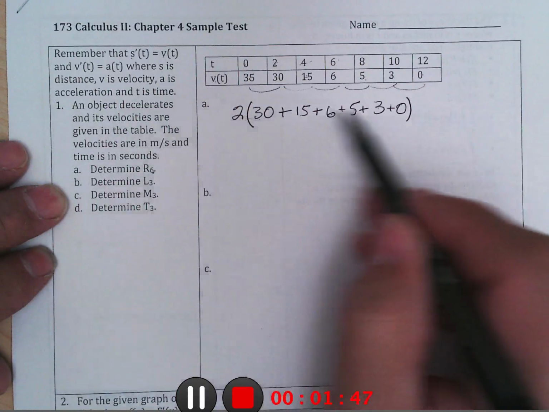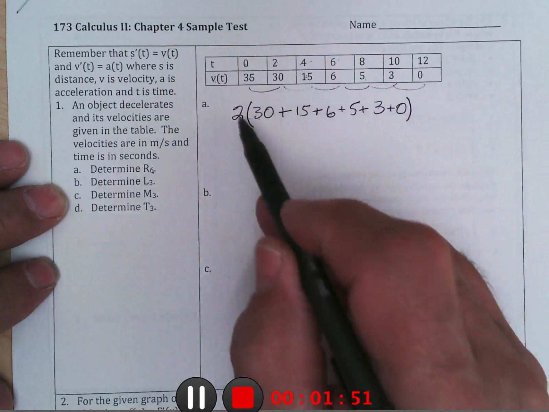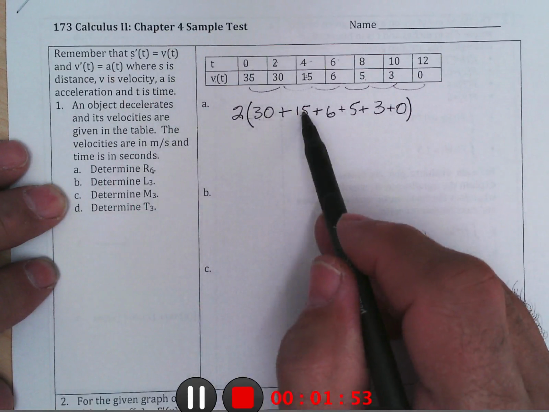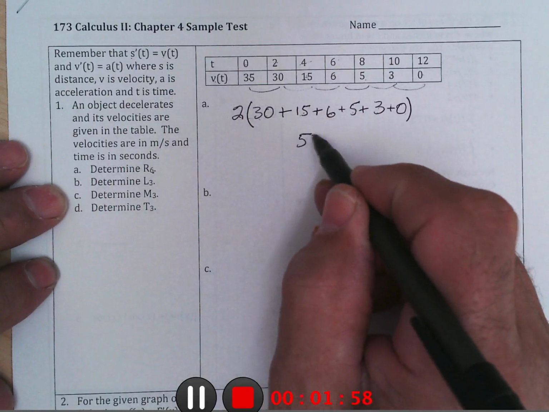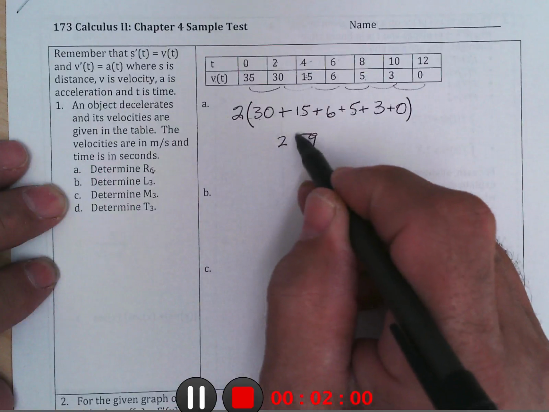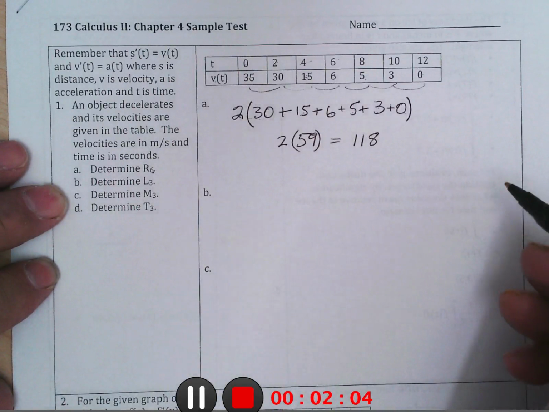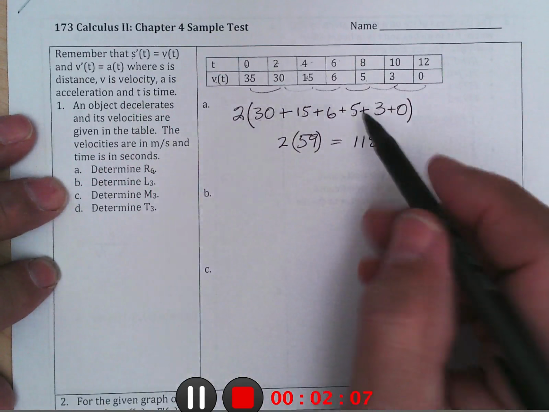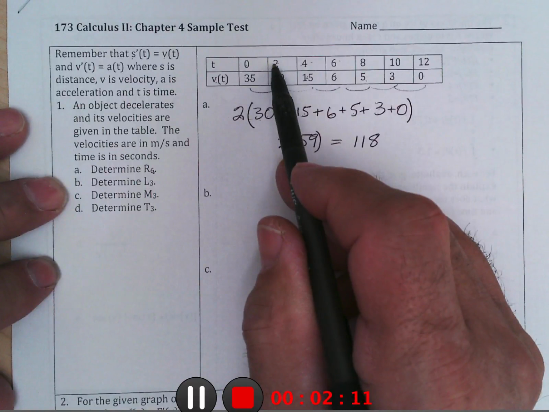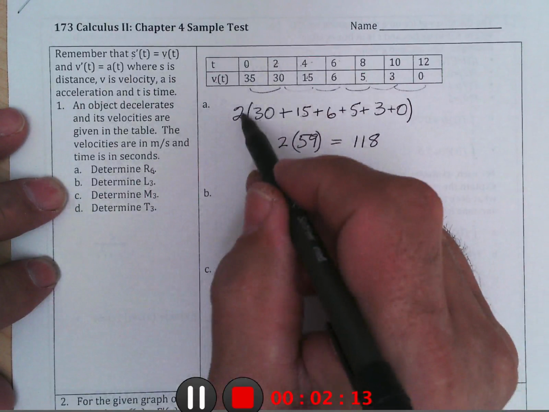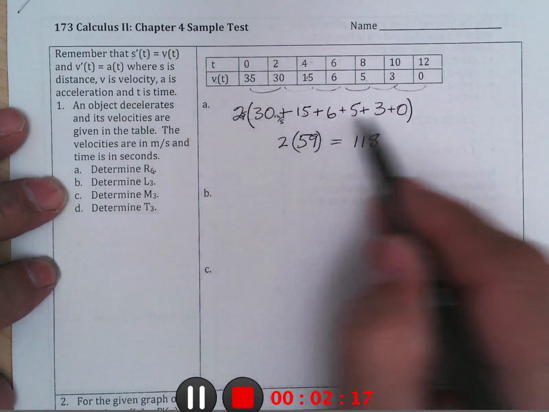Each one 2 wide, so I'm going to just add these up and take it times 2. 45, 56, 59, times 2 was 118. And the units on this, since this is 2 seconds, and these are meters per second, the seconds is going to cancel, and we're going to get 118 meters.